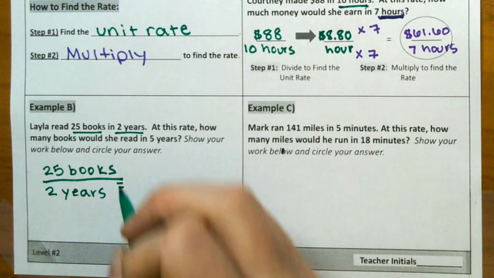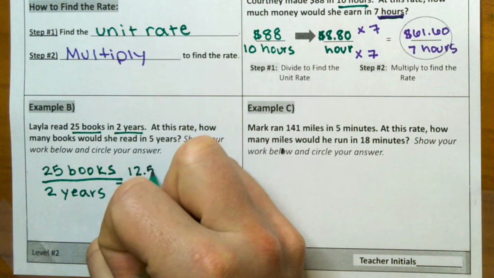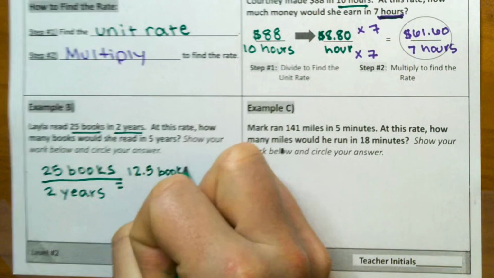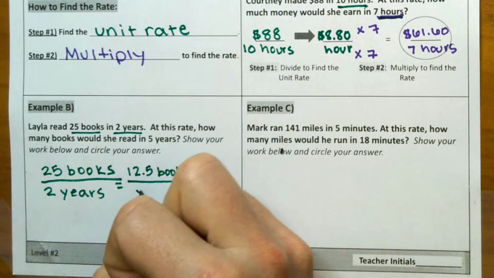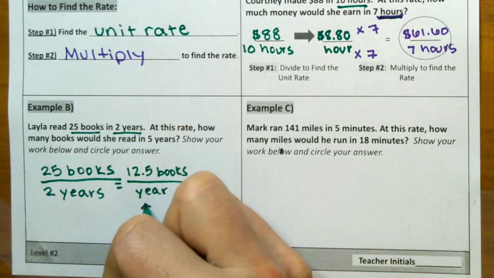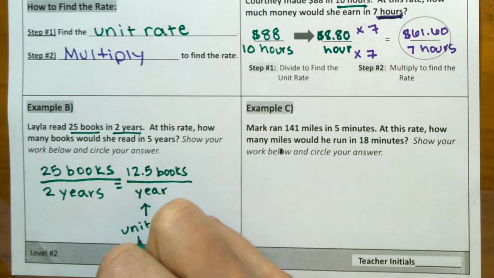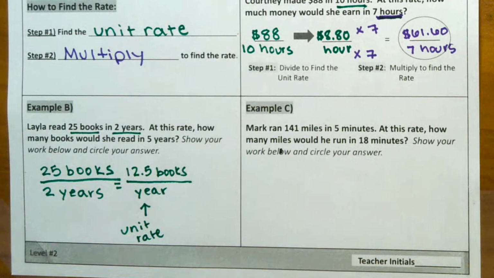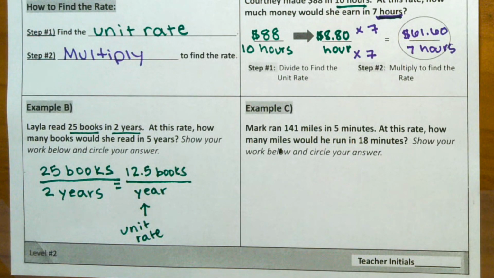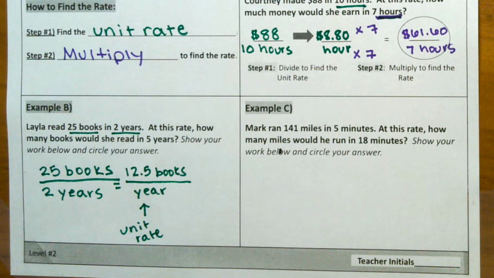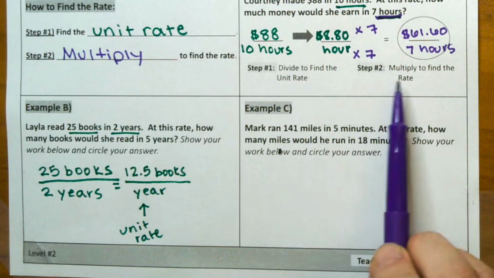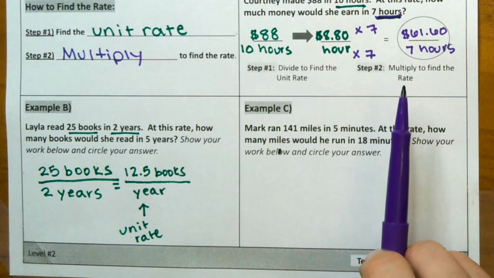25 divided by 2 is 12 and 5/10 or 12 and a half books per year. So this is our unit rate. How many books Layla read in 1 year? Now that we know how many books she read in 1 year, we can multiply to find the rate.